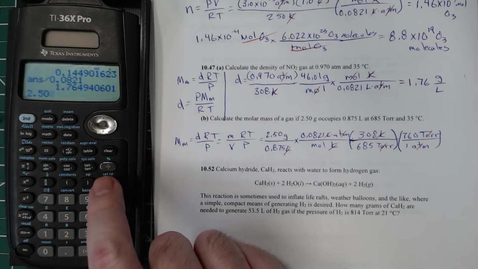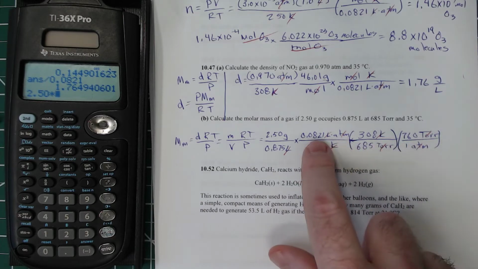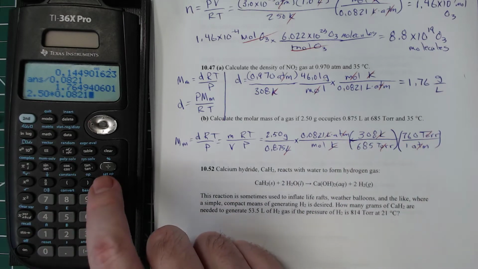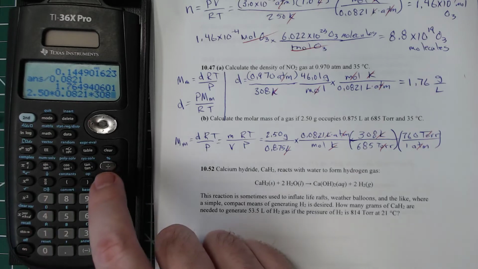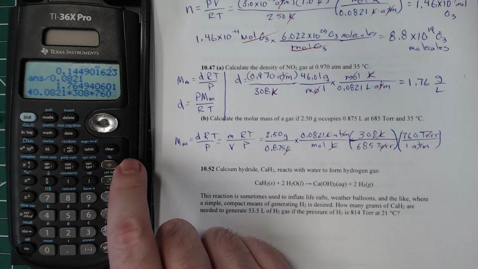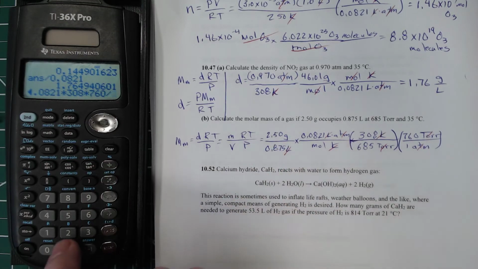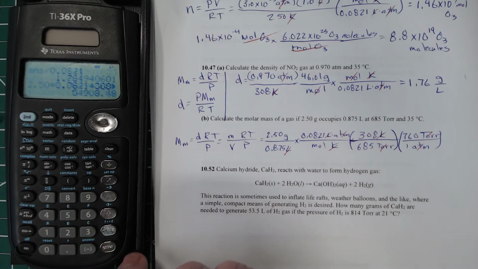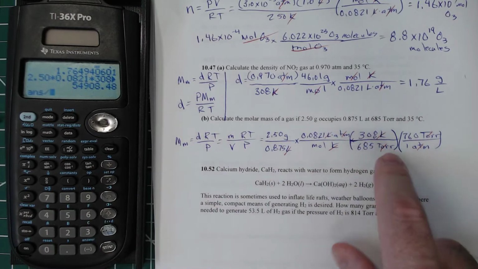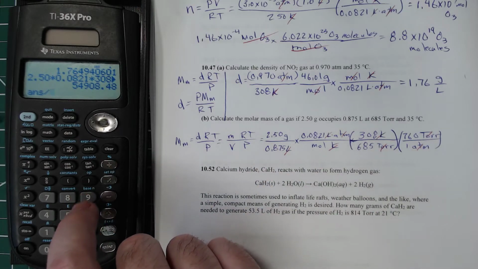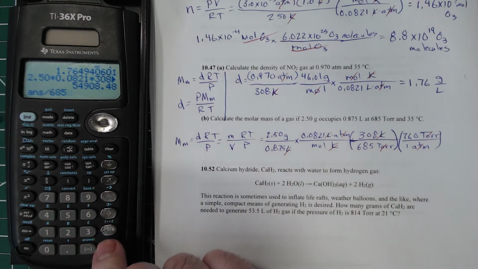So 2.50 times, I'm just going to multiply everything on top, so times 0.0821 times 308 times 760, and then we'll divide by 0.875 liters. And then we'll do one other thing to take care of this 685. So divide by 685 torr.